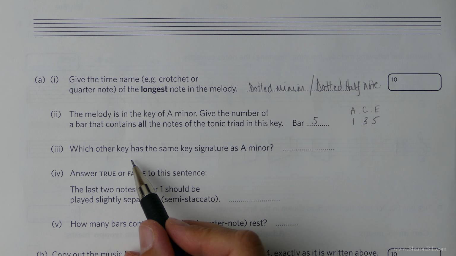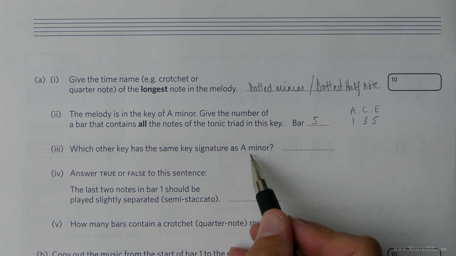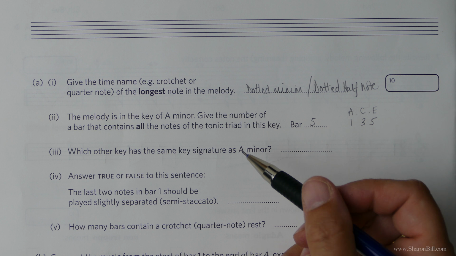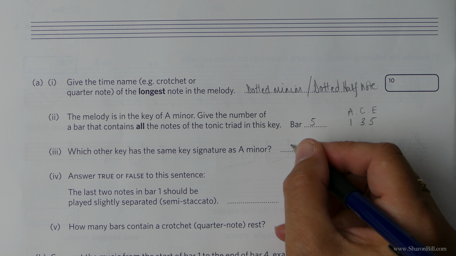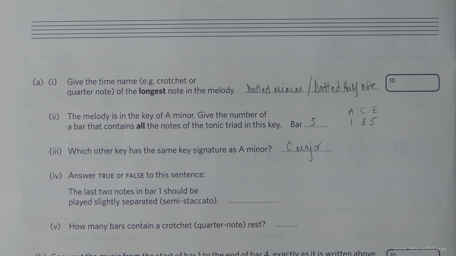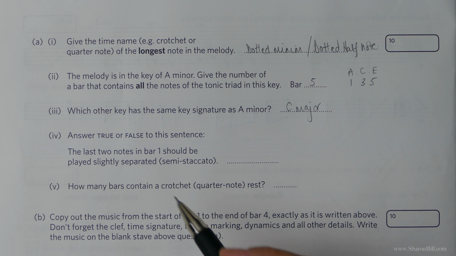Which key has the same key signature as A minor? So we need to remember the related key. Every minor key is paired with a major key, and A minor is related to, or shares the same key signature, in this case of no sharps or flats, as C major. Just have to learn those pairs of keys. Moving on, we're cracking on.